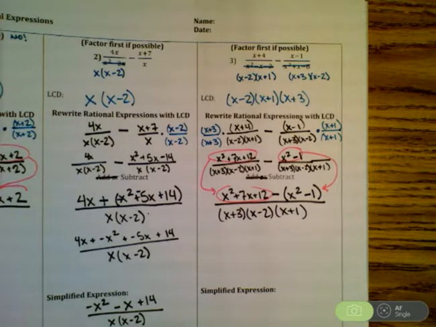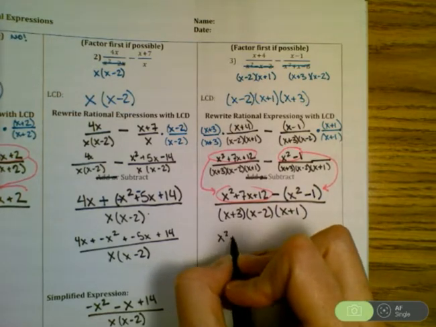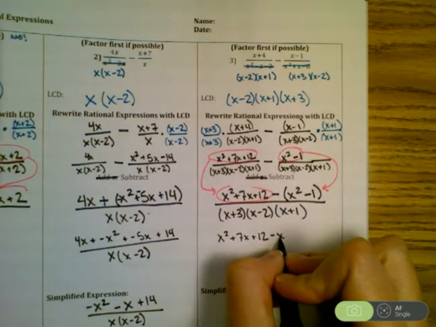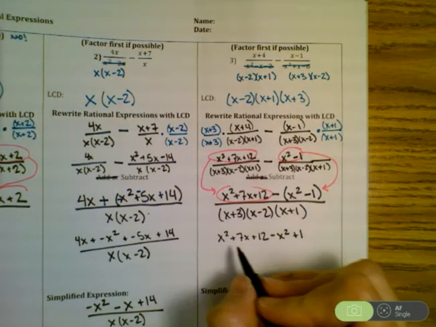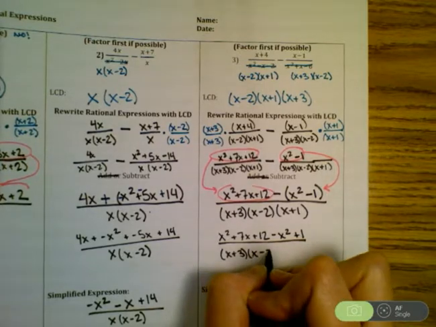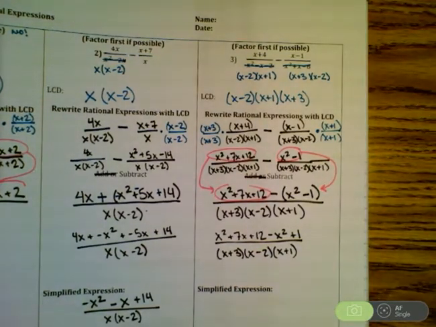Okay, and notice now we only have to write the denominator once, so things are getting a little bit better. So we have x squared plus 7x plus 12. We distribute that negative, so we get minus x squared and plus 1 over our least common denominator, least being a relative term.